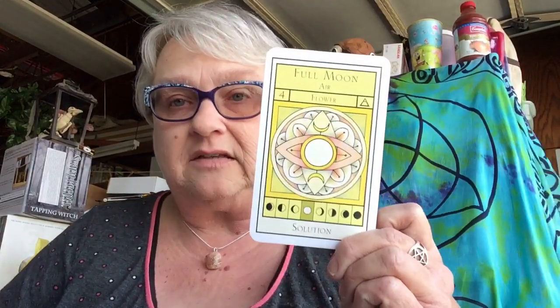So this oracle is quite interesting in how it is set up. The Seven Sisters spread gives a more in-depth reading, with the second line being more clarifiers, more insight into the past, the present, and the future besides the moon phase cards. First thing you have to do is calculate what phase the moon is in.